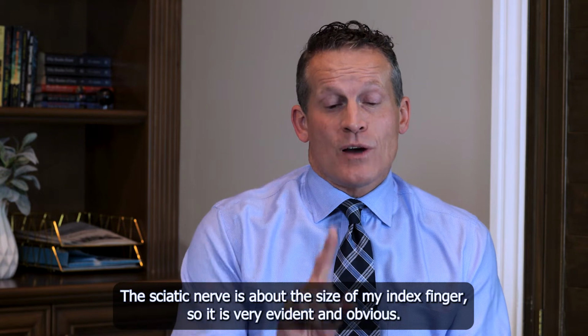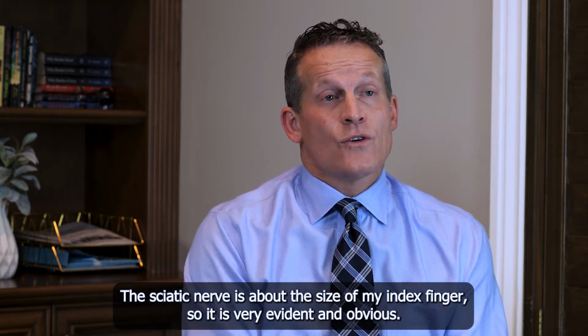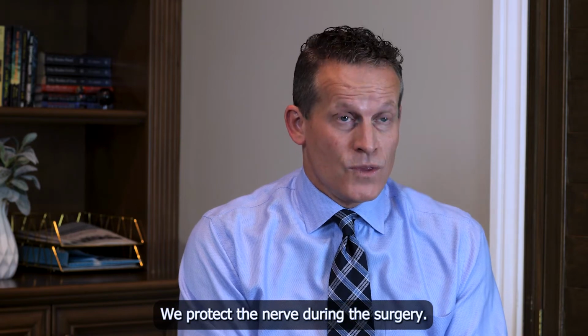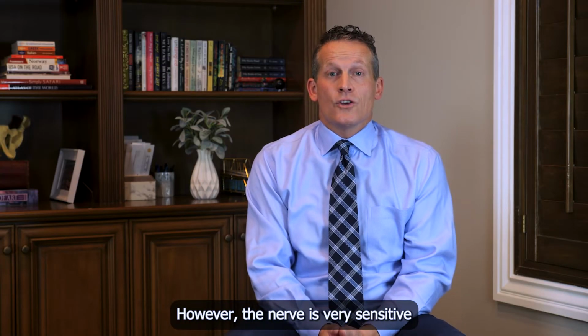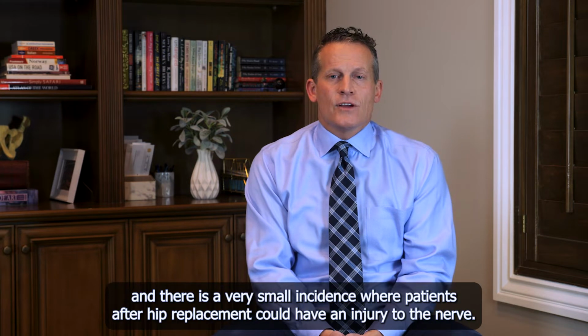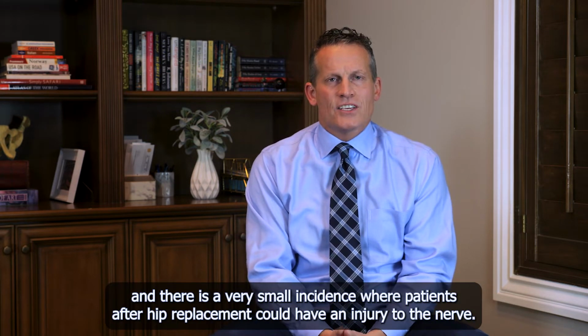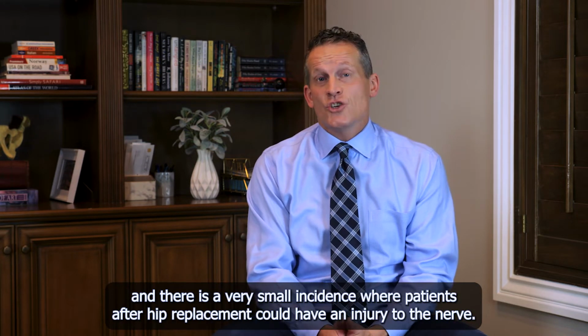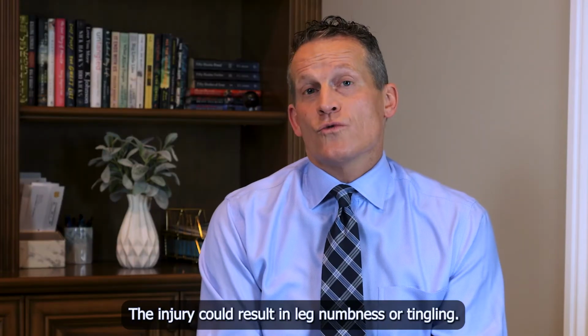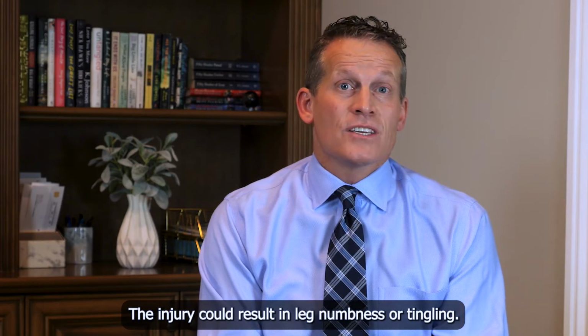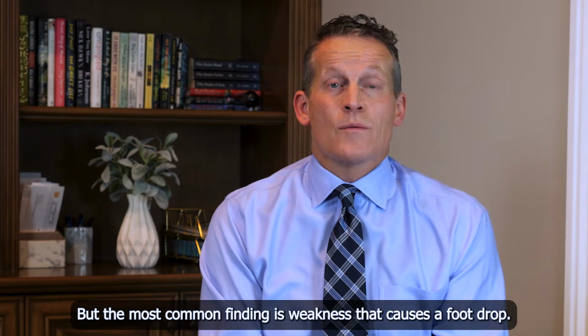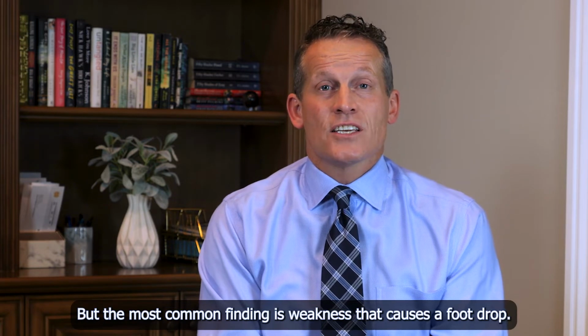The sciatic nerve is about the size of my index finger, so it is very evident and obvious. We protect the nerve during the surgery. However, the nerve is very sensitive, and there is a very small incidence where patients after hip replacement could have an injury to the nerve.